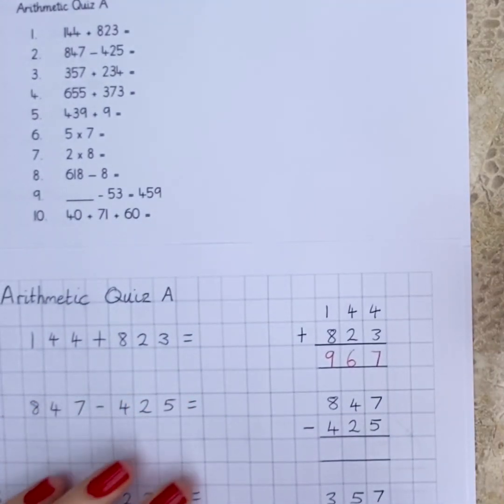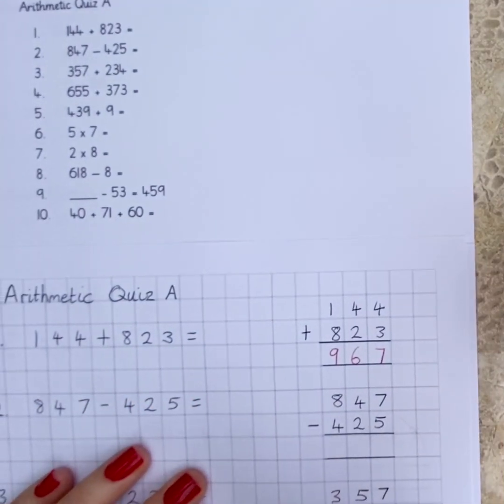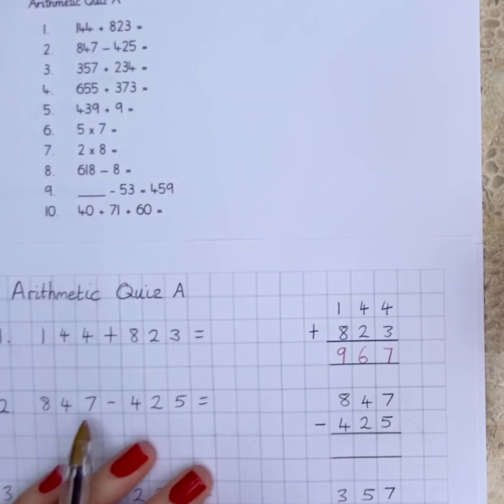Number 2, 847 minus 425. So again, there's no regrouping here, so we can use place value. We can say 7 minus 5 would be 2, 4 minus 2 is 2, and 8 minus 4 is 4. We just need to be careful of the place value, the hundreds, tens, and ones.